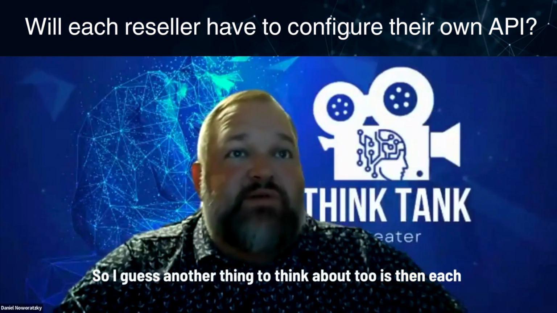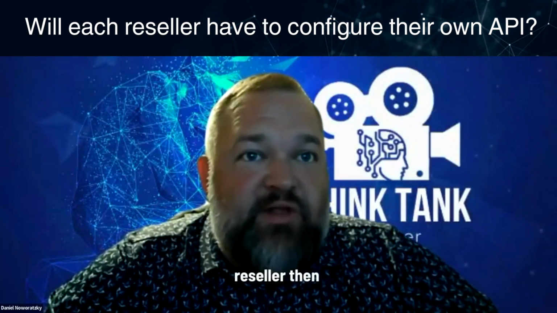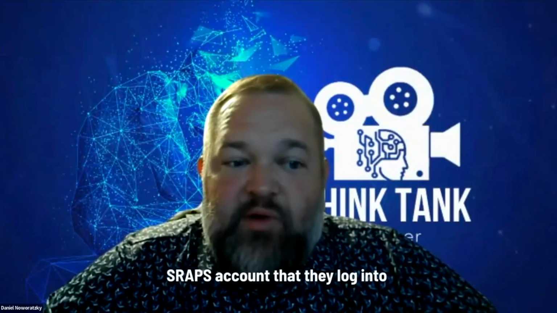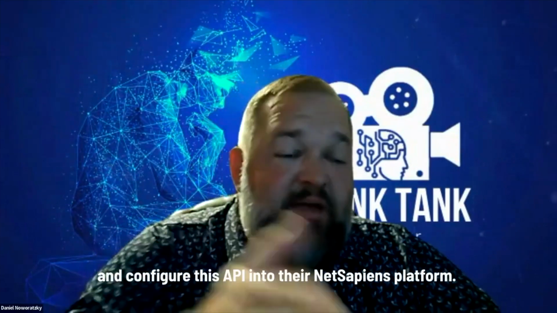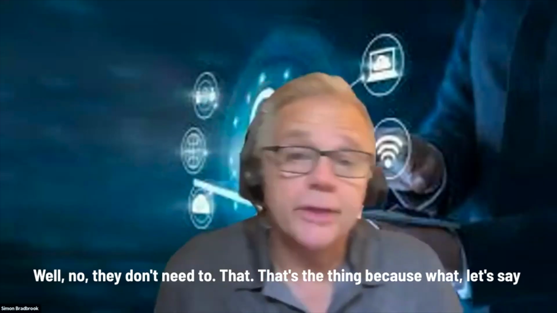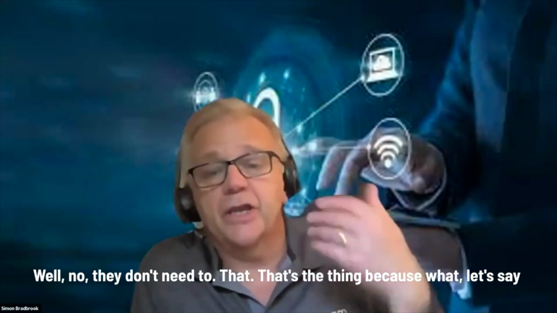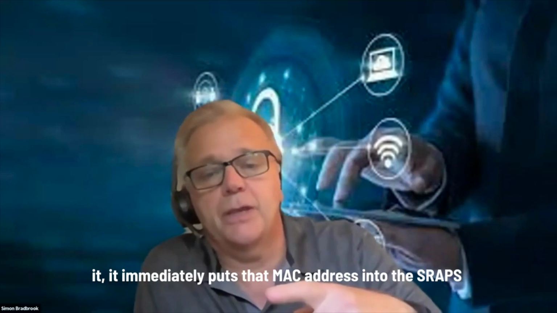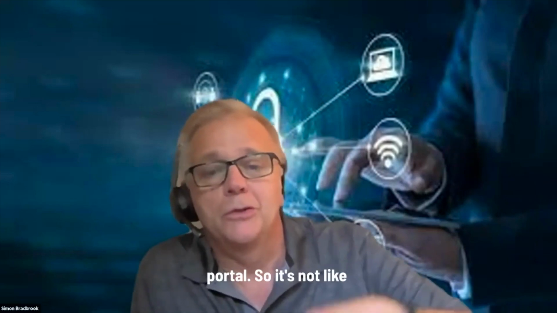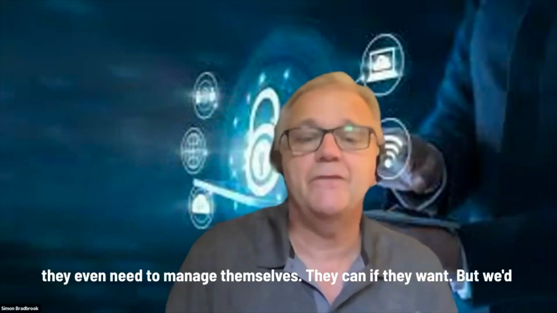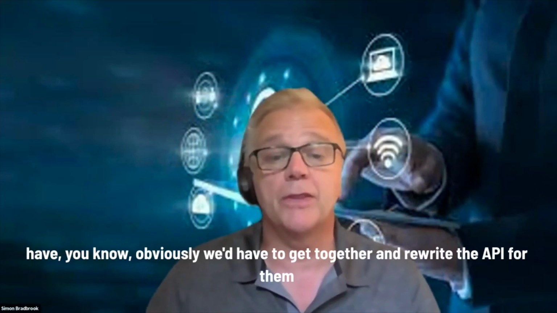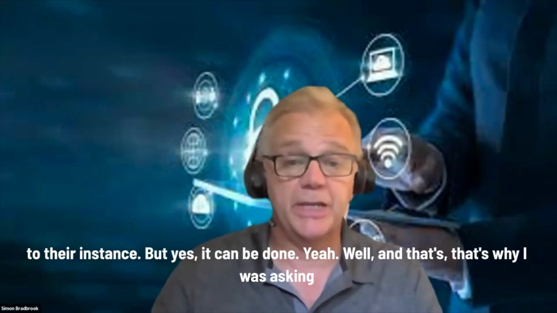Exactly. Okay. So I guess another thing to think about is that each reseller would then have their own SRAPs account that they log into and configure this API into their NetSapiens platform. Well, no, they don't need to. As soon as you add anything on the NetSapiens portal, it immediately puts that MAC address into the SRAPs portal. So they don't even need to manage them themselves. They can if they want, but we'd have to get together and rewrite the API for their instance. But yes, it can be done.